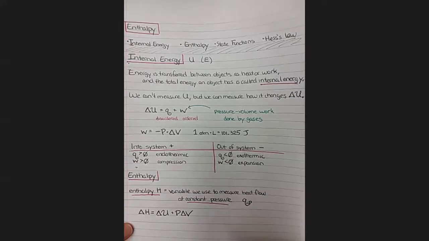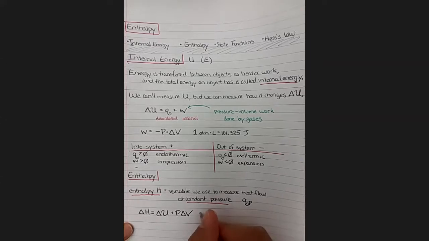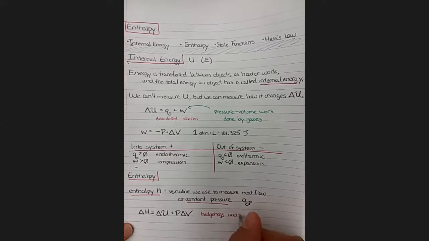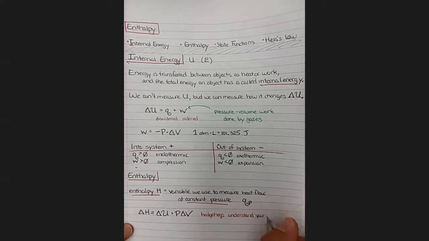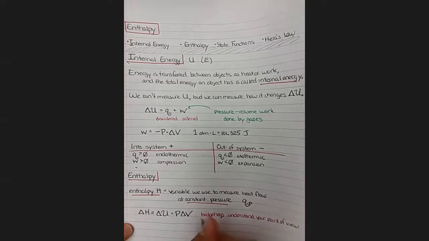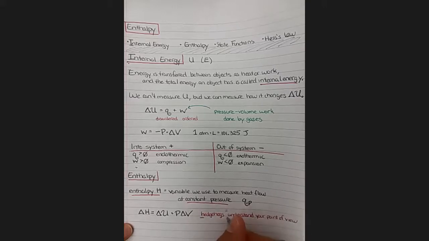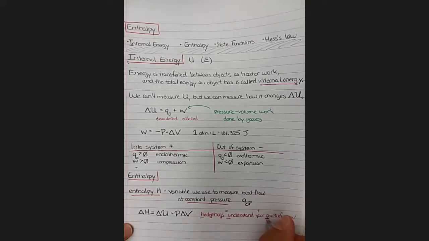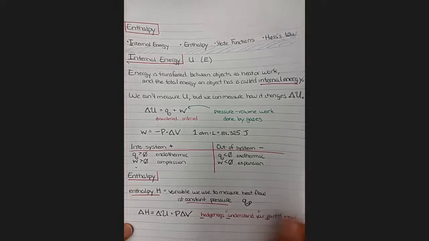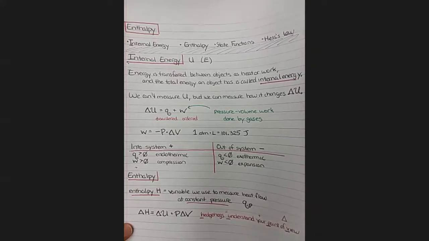So I've made up an arbitrary mnemonic device off the top of my head to help you remember that about hedgehogs. The device is: hedgehogs understand your point of view. Delta H equals delta U plus P delta V. That may or may not be helpful, or it may be completely random, but there you are. So delta H equals delta U plus P delta V.